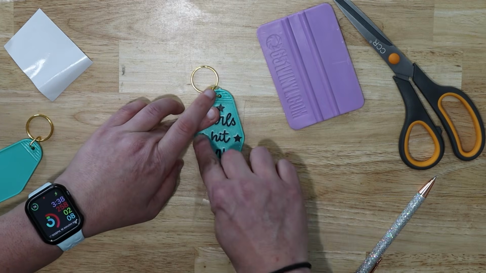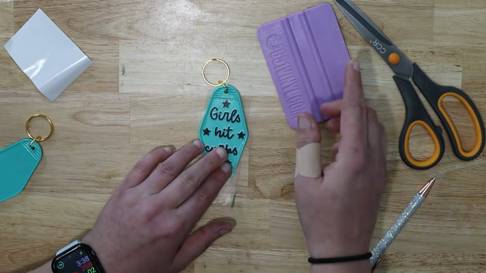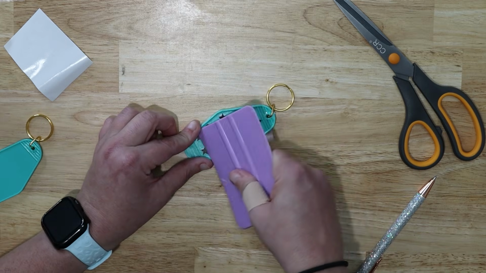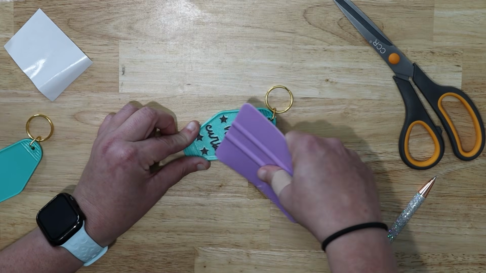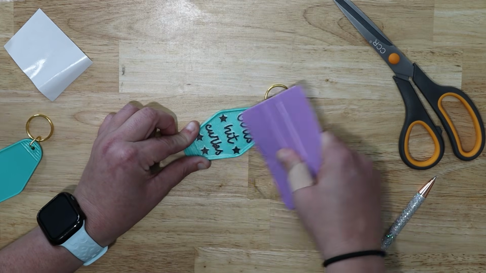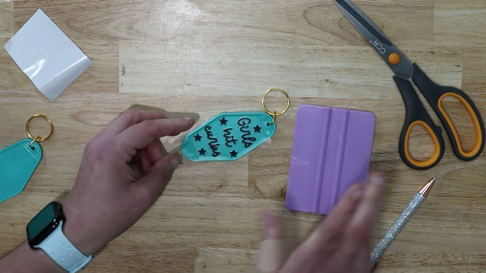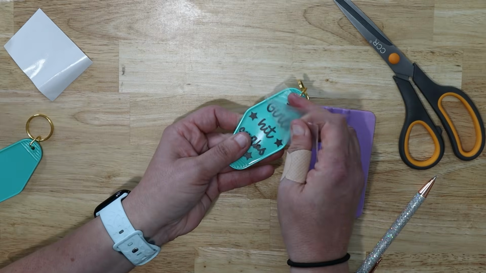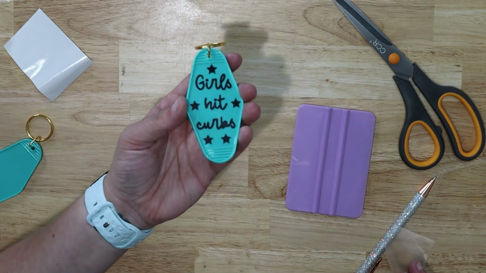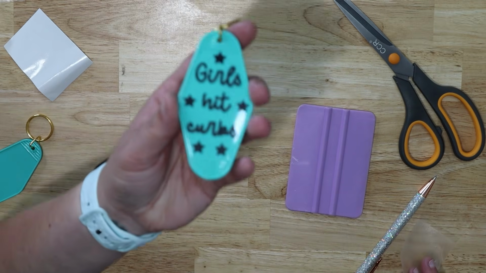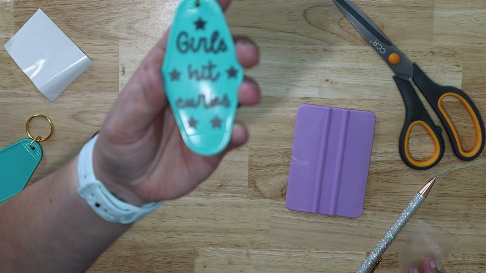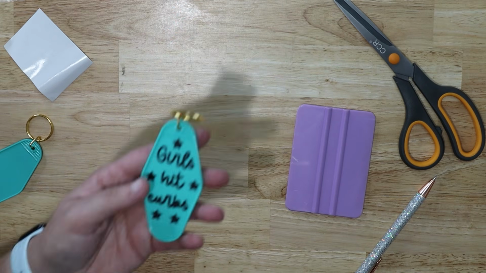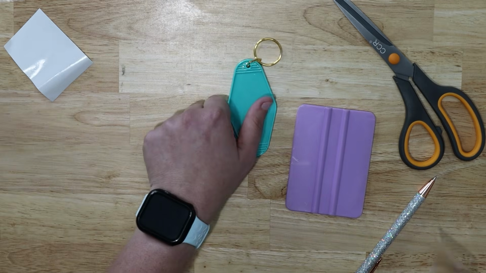Now, burnishing this with your squeegee is not super easy because it does have some of these little divots. So I just use the very corner of my squeegee and I go around and make sure I get everything. Now this is plastic, so your vinyl should want to stick to this pretty easily. And look at that, it is so cute. I love it. It came out really, really good. So pretty. Hopefully it will focus on that. I don't know, sometimes it does. I'll give you a better view when I'm done here.